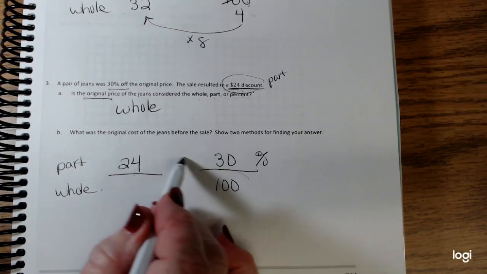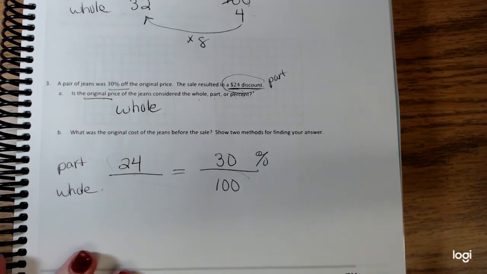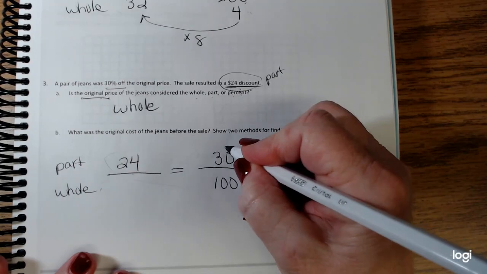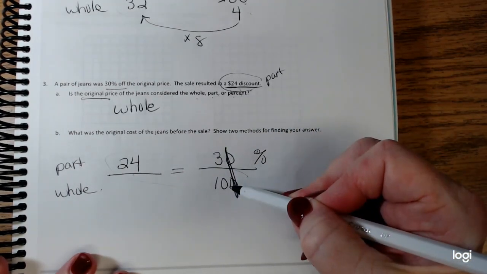All right, so let's see if we can solve this. You can either cross multiply and divide, or see if you can come up with another method. What I'm going to notice is I'm going to cancel out these zeros. So I've reduced this to 3/10.